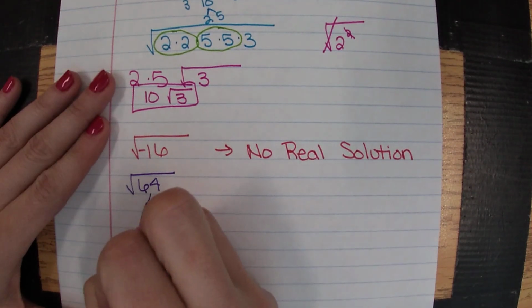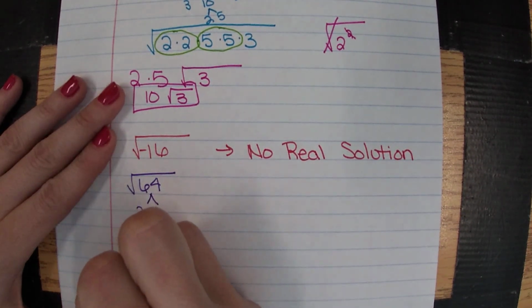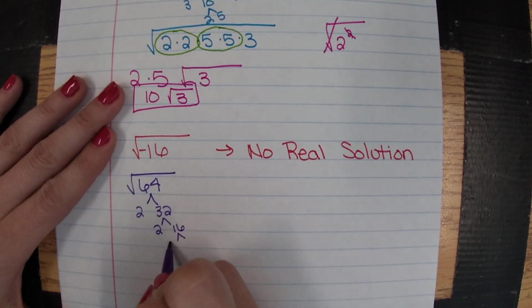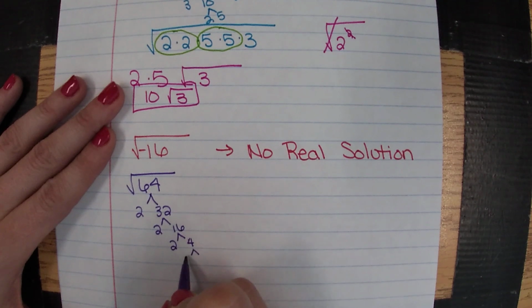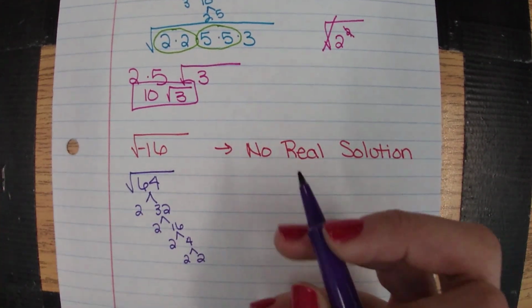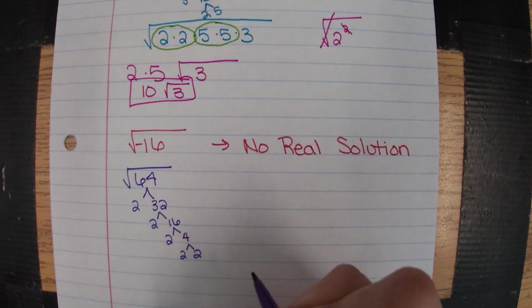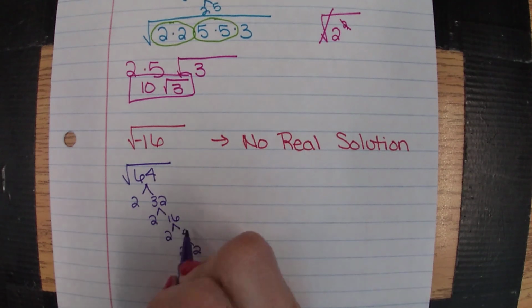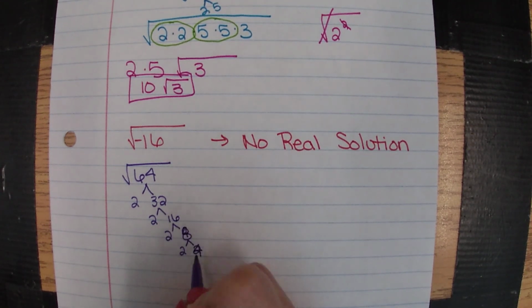Okay, and so you start prime factoring, and maybe you pick 2 and 32, 2 and 16, 2 and 4, 2 and 2. So 1, 2, 3, 4. Uh-oh, I missed one. Oh, 2 and 8, 2 and 8, 2 and 4.